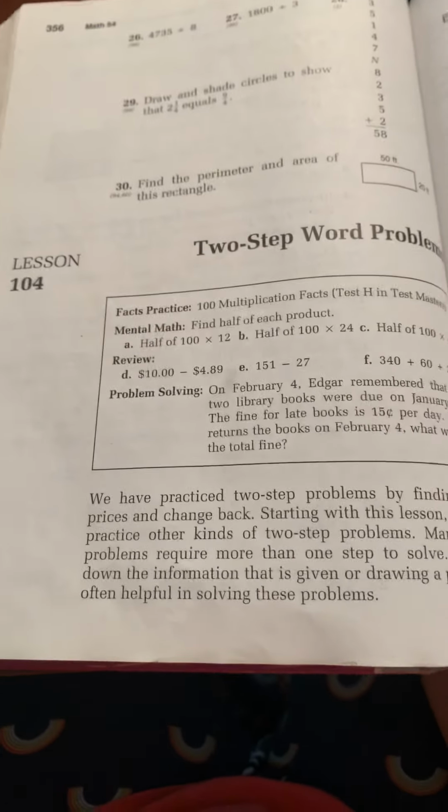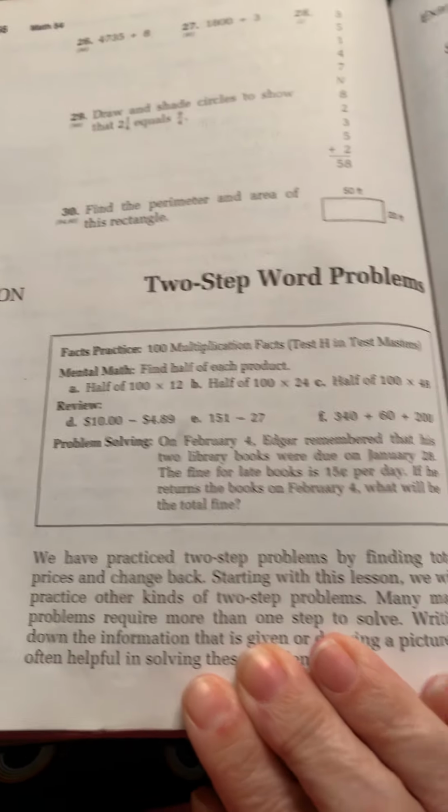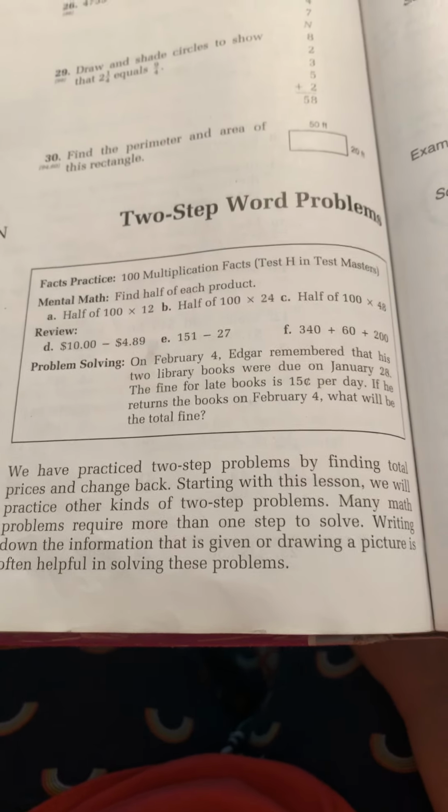Welcome to Math Lesson 104, two-step word problems. Now, we've been doing some two-step word problems, but this is just a good review for us.